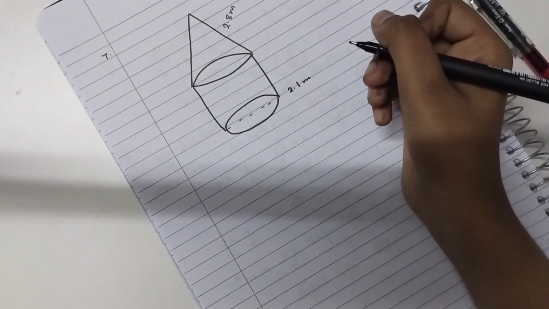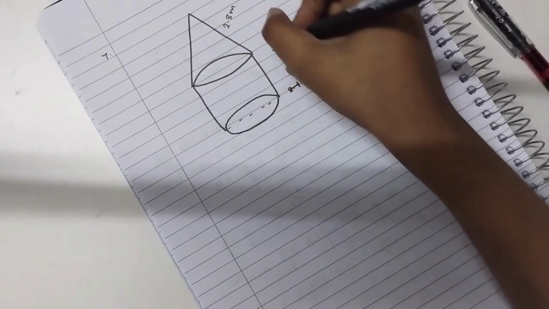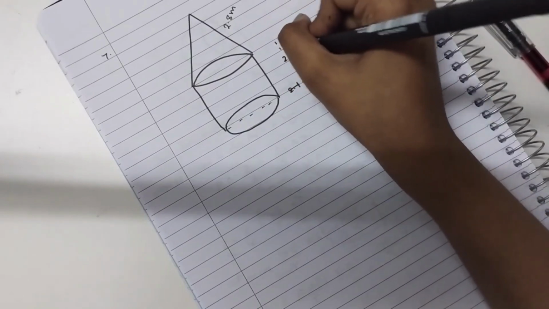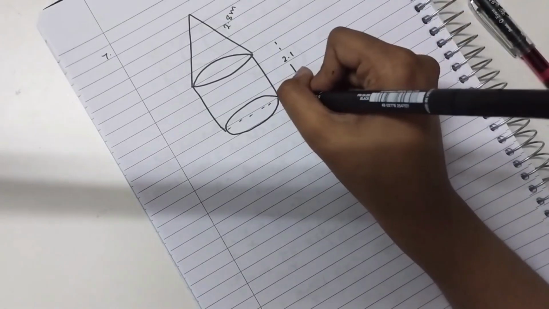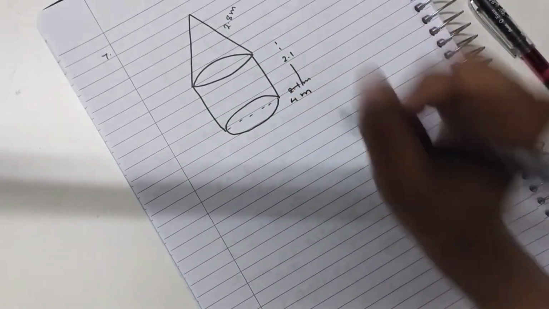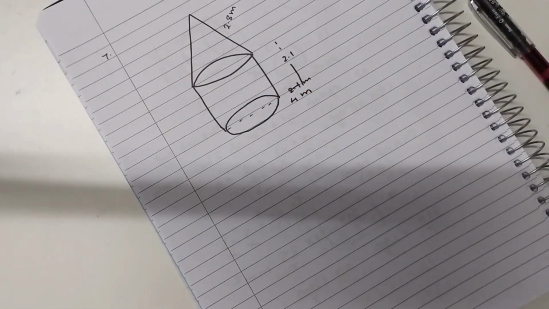Sorry, the height is 2.1 meters, and the diameter of the cylindrical part is equal to 4 meters. And the slant height of the top is 2.8 meters. We need to find the area of canvas used for making the tent. Also, we need to find the cost of the canvas of the tent at the rate of 500 rupees per meter squared. And they're also saying that the base of the tent will not be covered with the canvas.